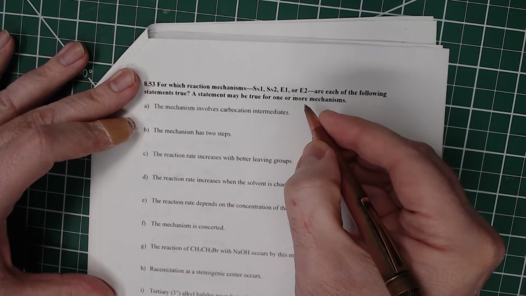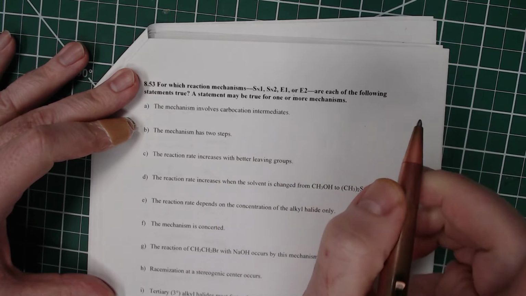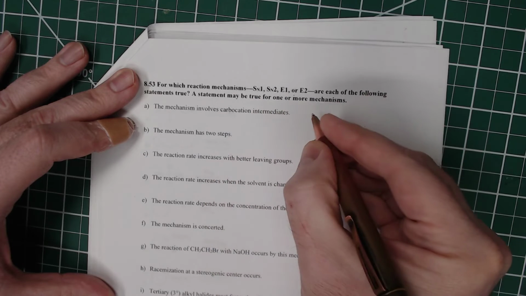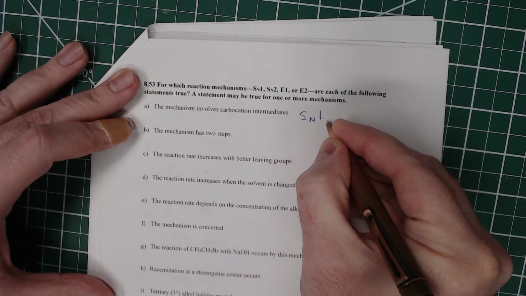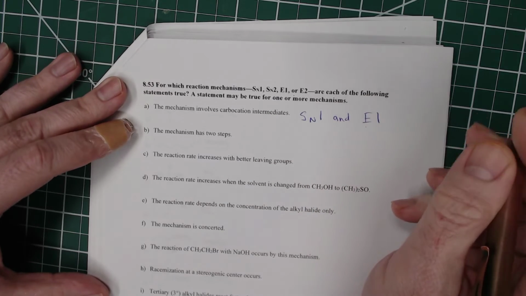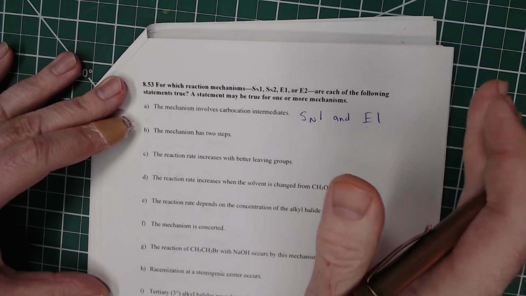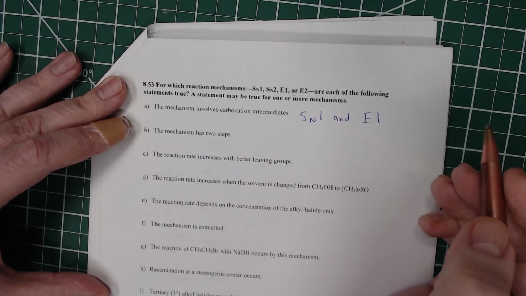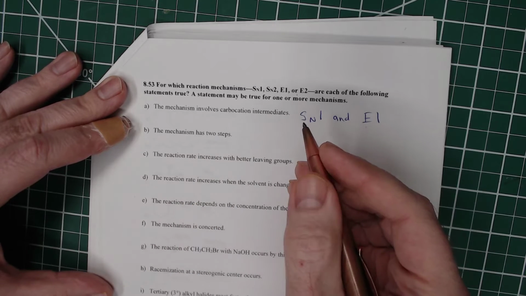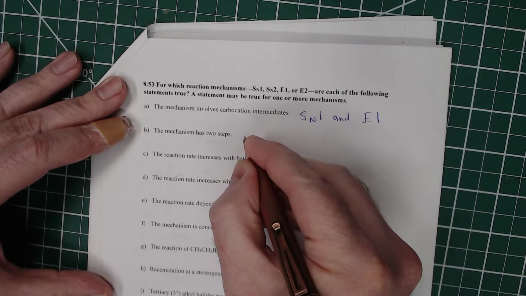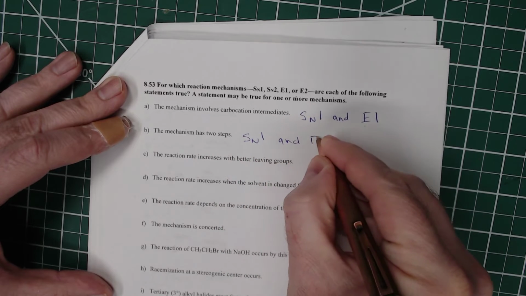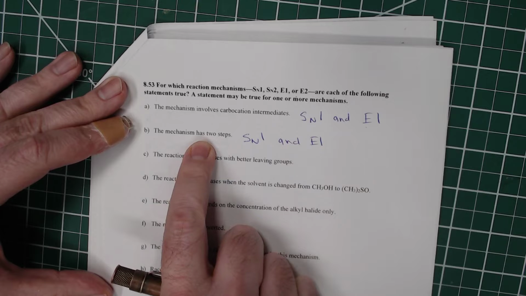Well, the carbocation intermediate, we only see that with our first order reaction mechanisms, so SN1 and E1. Both of those have the carbocation intermediate. SN2 and E2 are concerted reactions and will not see the carbocation. A mechanism has two steps. Again, that first step is the production of a carbocation intermediate, so SN1 and E1 will have two steps.